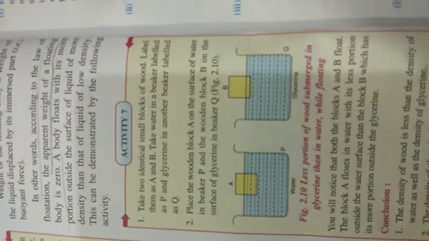Now student, what they are saying in this paragraph is that a body will float only when the solid which is taken is much less dense than the liquid which is taken. In that case the body will totally float on the surface of the liquid. For this you can take the example of a piece of paper or a feather. It is very light, so it always floats on the surface of water.